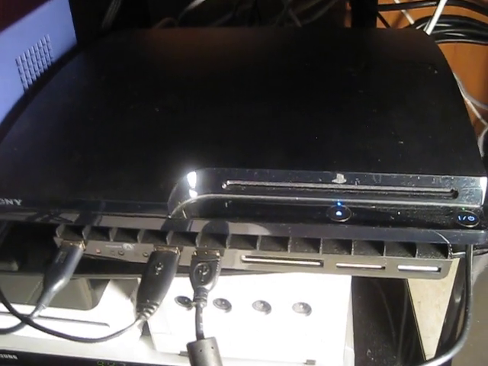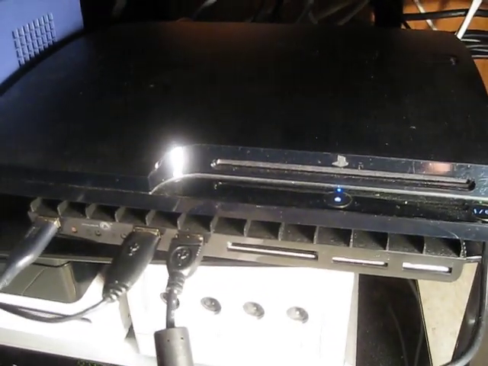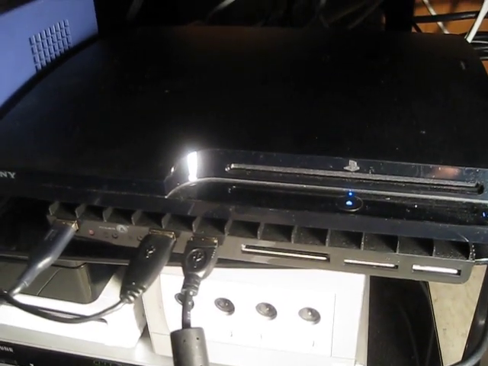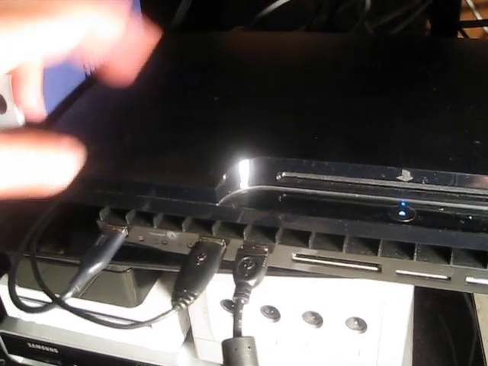Okay, so this is going to be a quick tutorial on Multiman and the PlayStation 3. So this is a PS3 Slim. It's got 3.55 custom firmware in there. It came with a 160 drive.